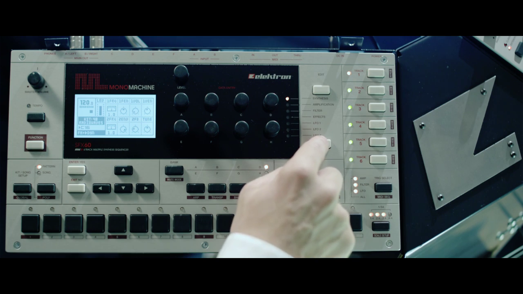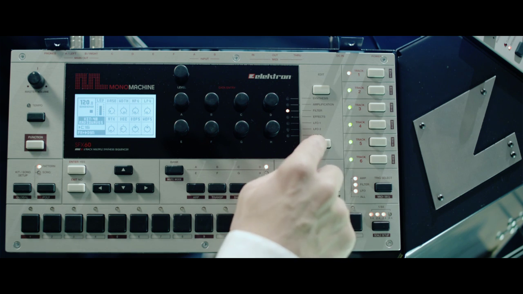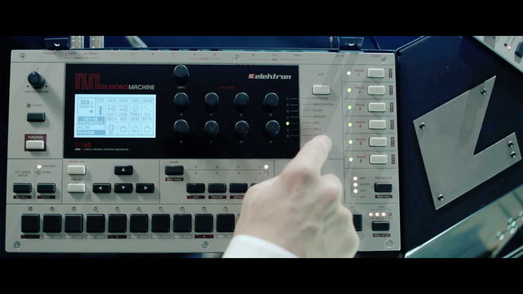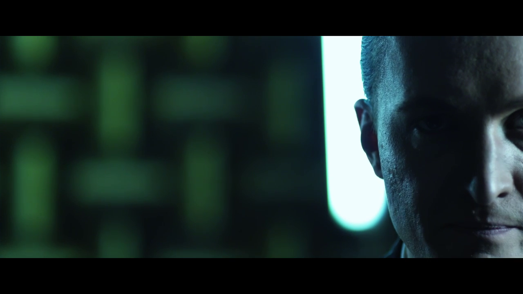The amplification page contains an amplifier envelope, distortion, volume, pan, and portamento parameters. In the filter page, you'll find parameters for the multimode filter and the filter envelope. In the effects page, you'll find a 1-band parametric EQ, a sample rate reducer, and a tape-style delay. Finally, we have 3 identical pages here, 1 for each of the LFOs. Since the Monomachine has 6 tracks, there are 18 LFOs available.